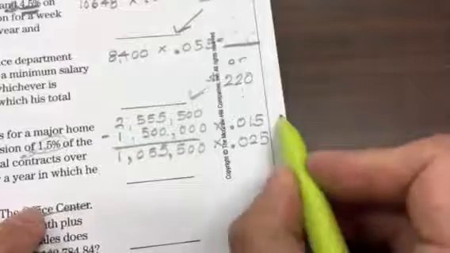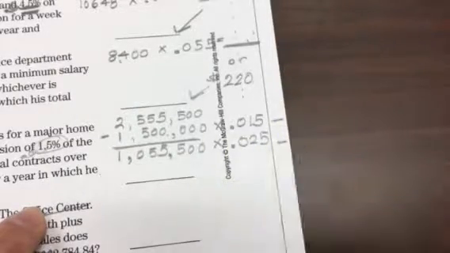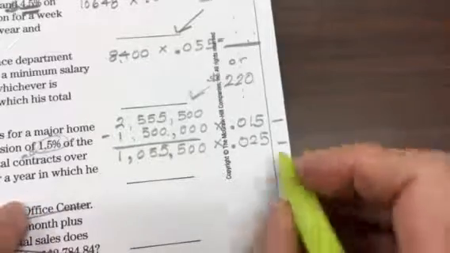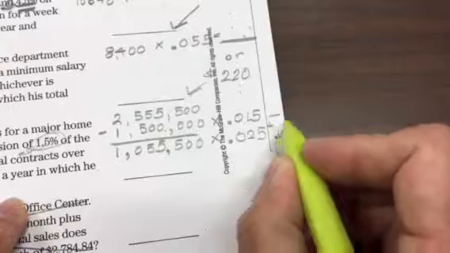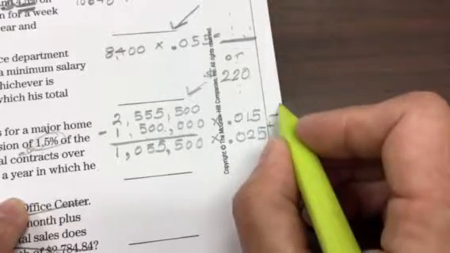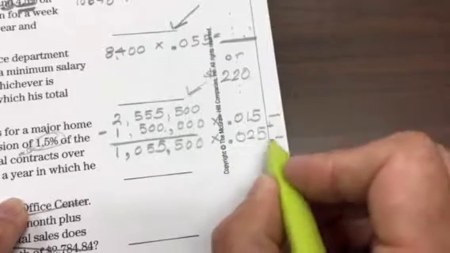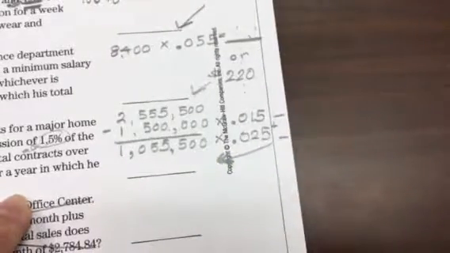Okay, and after we get that done, we're going to get these two different sums. I'm kind of running out of room here, but you're going to get a number here and a number here when you multiply that. Okay, and then you again are going to get the total pay. So whatever these two sums are, or these two amounts are right here, you're going to add those together to get the total pay for a year.